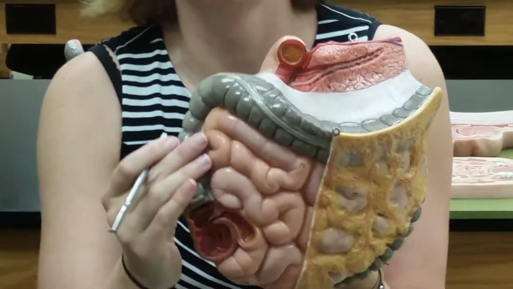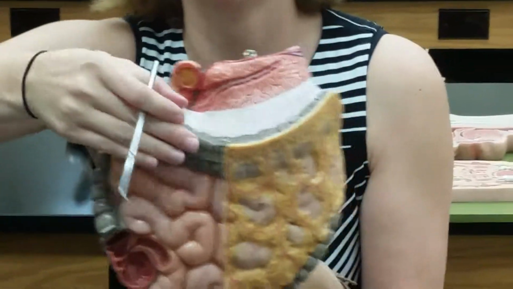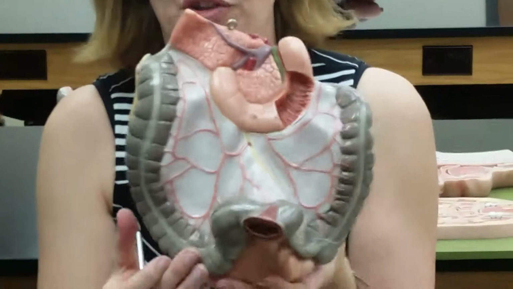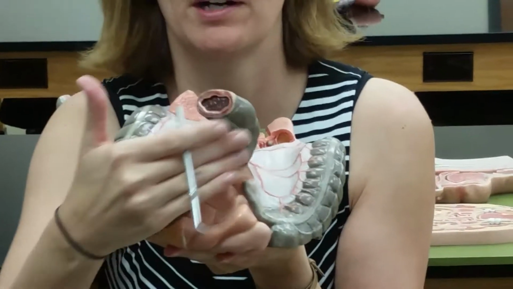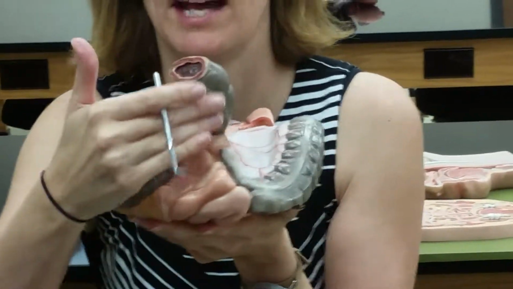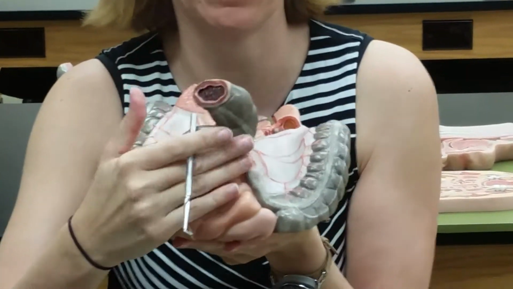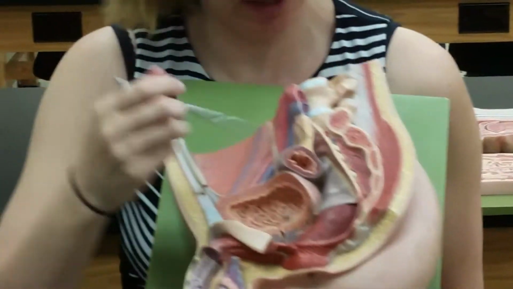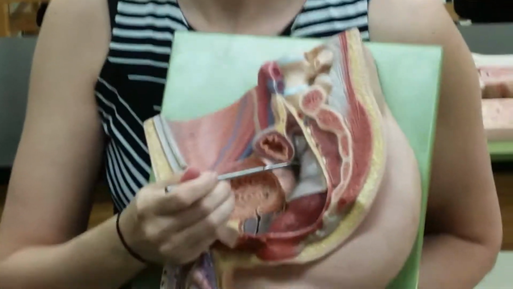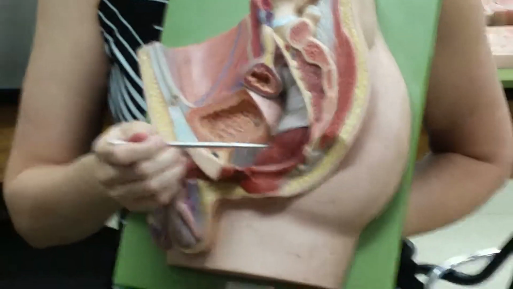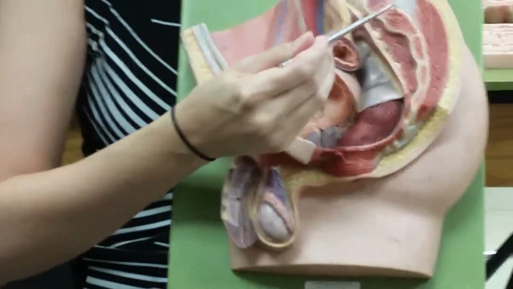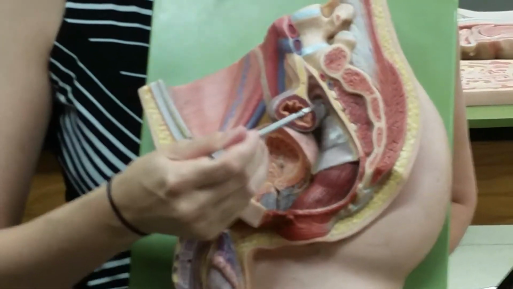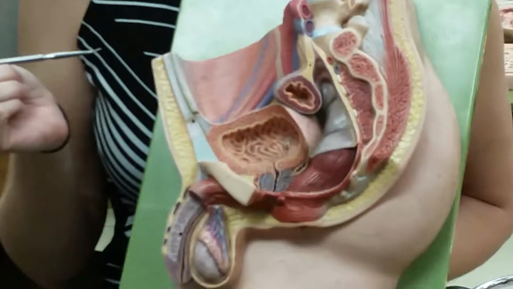When the food goes up, it's the ascending. It cuts across, it's called the transverse. It comes down, it's called the descending. And for the last part, it takes on this S shape. That's the sigmoid colon. And then you have to get one of the reproductive models to see the very last part, which is the rectum. It sits behind the bladder closest to the sacrum, or the tailbone, and coccyx back there. Okay? Yes.